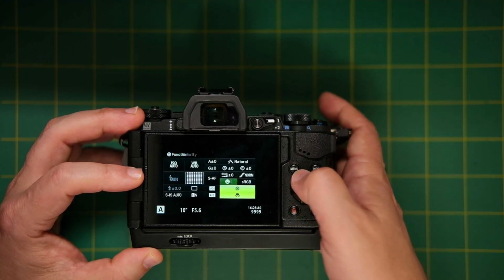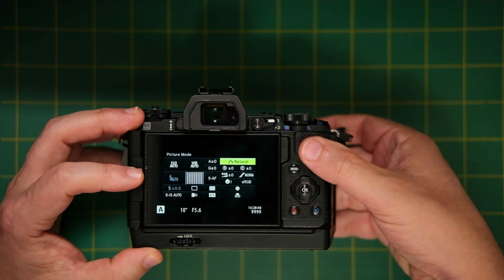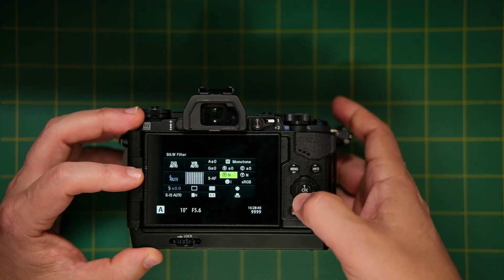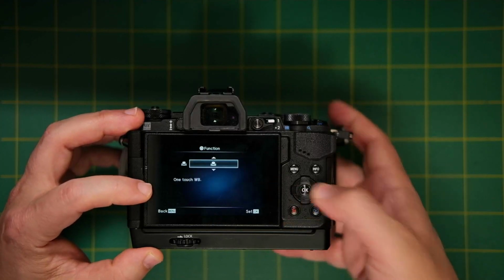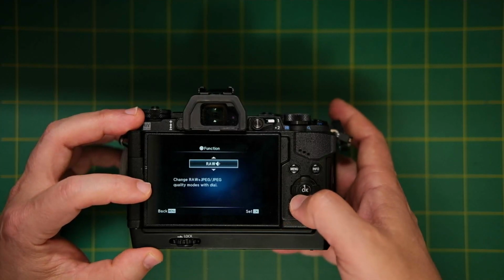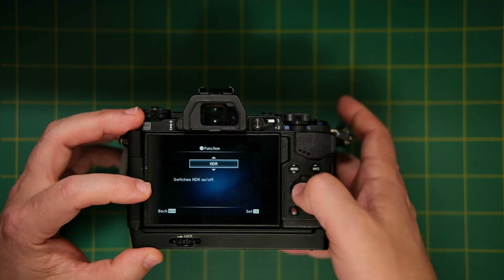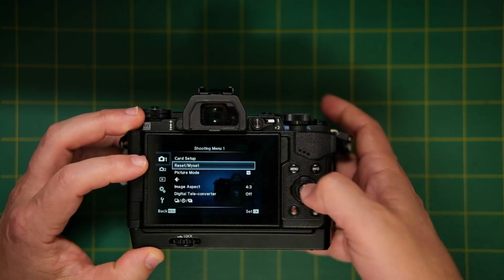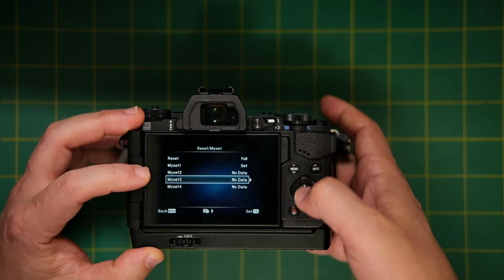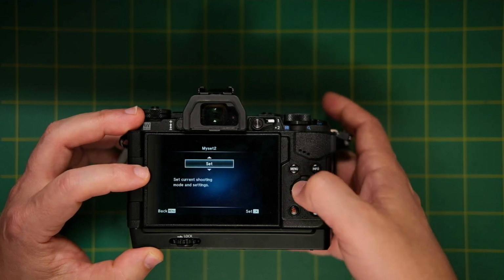And then let's go back to the super control panel, and let's make this monochrome. And we'll change the function button from one touch white balance to, say, HDR, like that. And then let's go to reset Myset, and we'll assign that to Myset number 2.